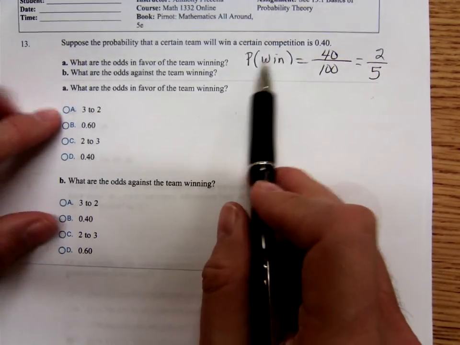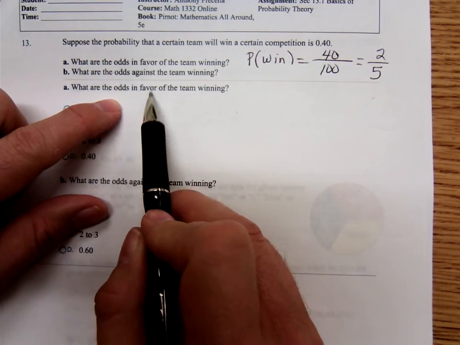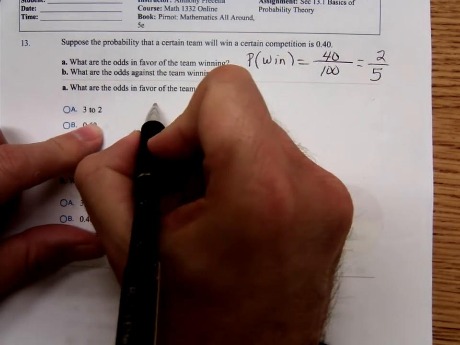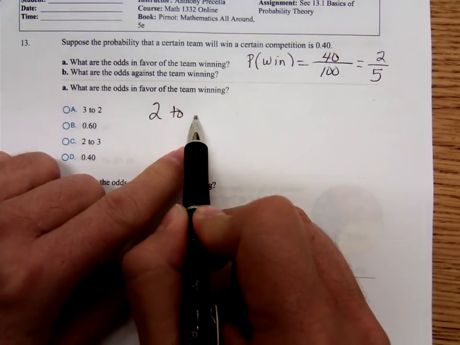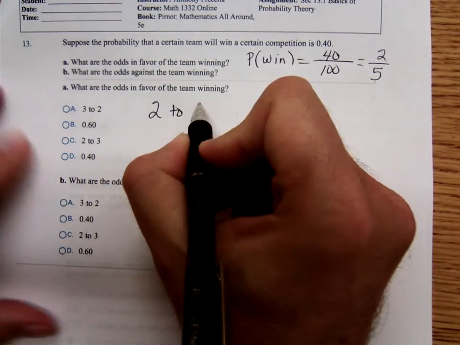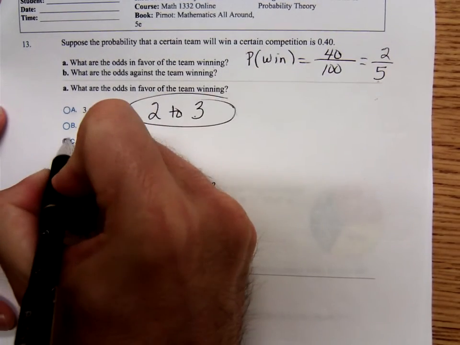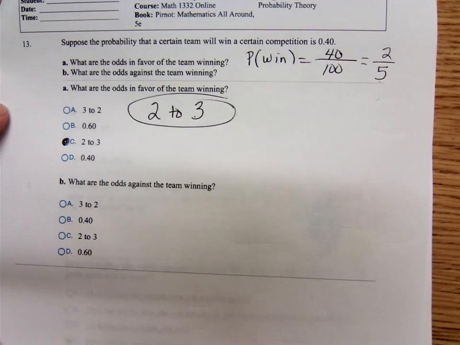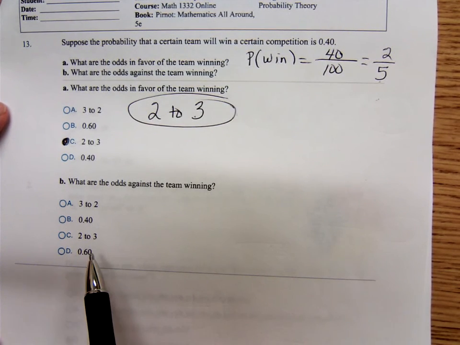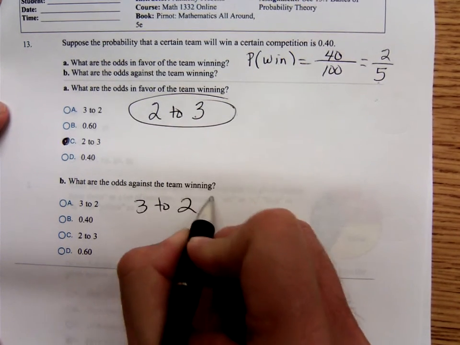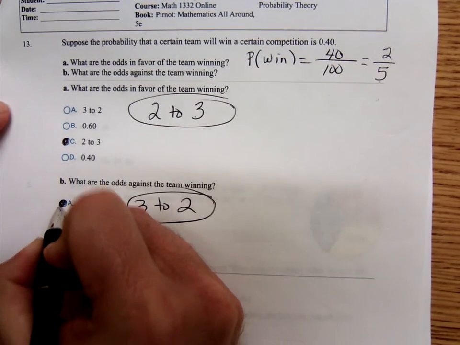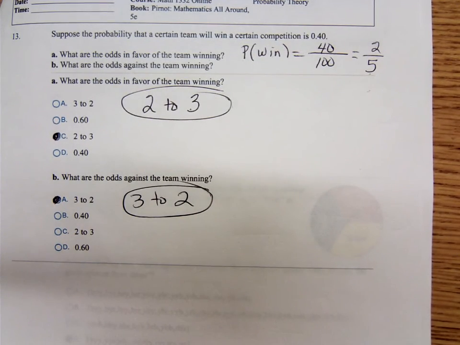So now that's the probability of them winning, so we want to know the odds in favor. That would be 2 to what? This second number better add together to give the bottom number. 2 to 3. That's the odds in favor of them winning. The odds against the team winning, well, just switch those, reverse them. 3 to 2. Okay. Odds in favor of them winning are 2 to 3. The odds against them winning are 3 to 2.